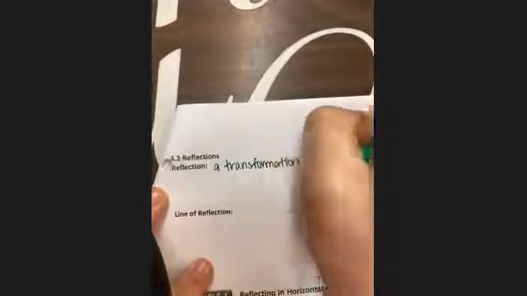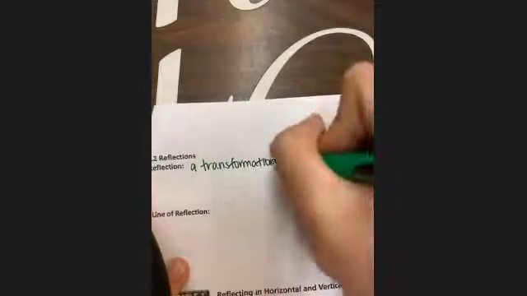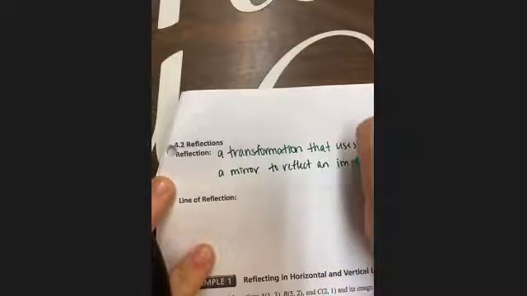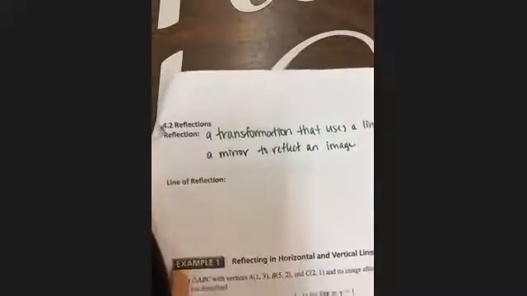So a reflection is another kind of transformation. It is a transformation that uses a line like a mirror to reflect an image. Okay, line of reflection is that mirror line.